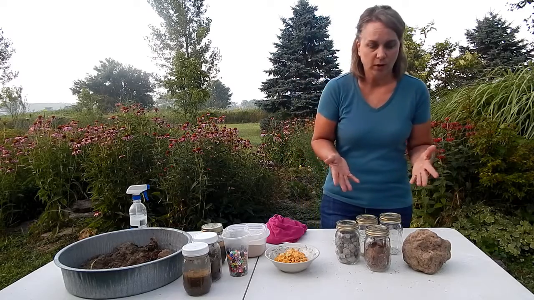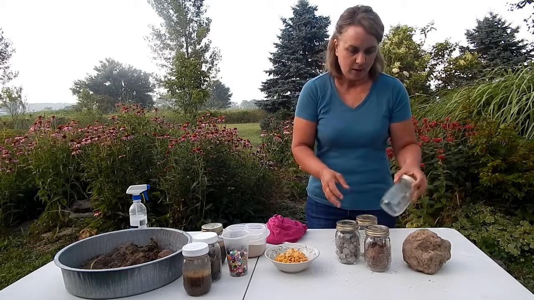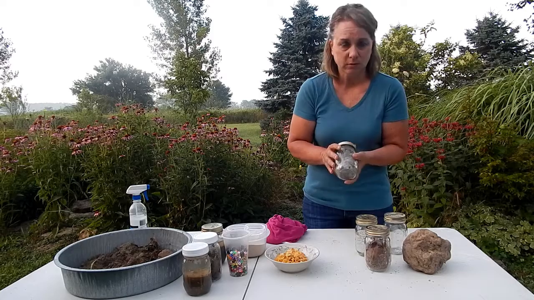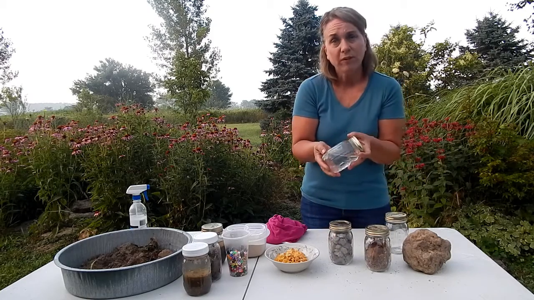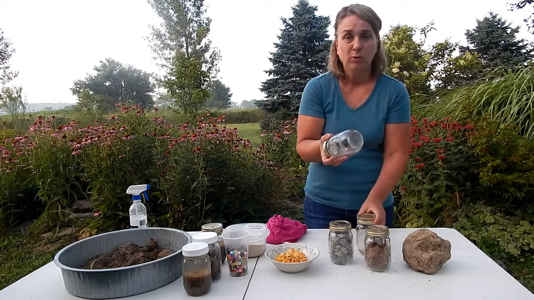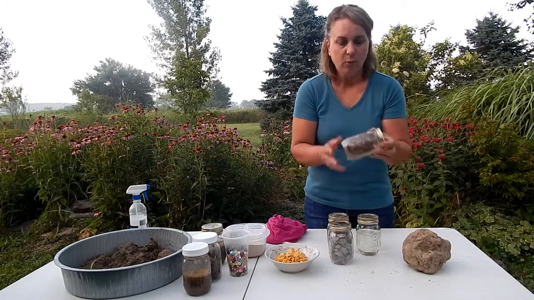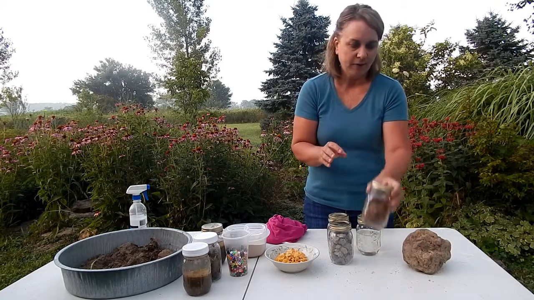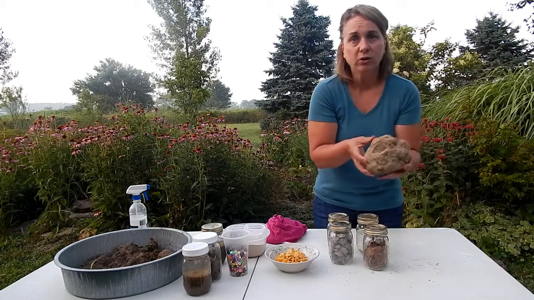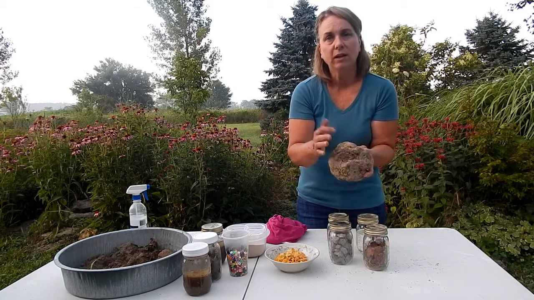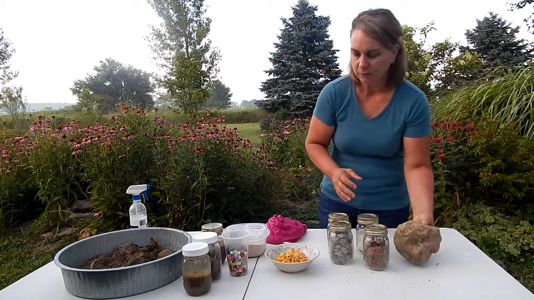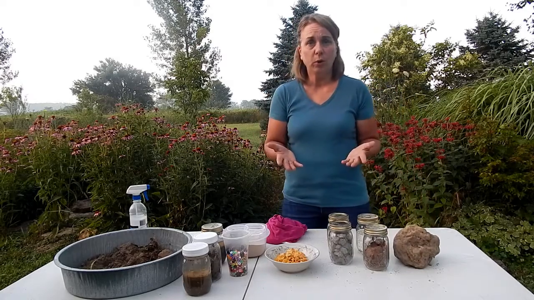So what is soil? Soil is made up of 45% minerals, 25% water, 25% air, and the rest is organic matter, about 5%. So again, if we look at our soil here, it has holes in it, and that's where the air and the water go. So why is soil so important?